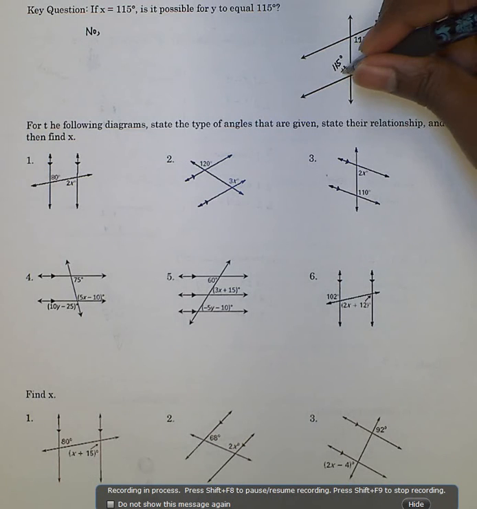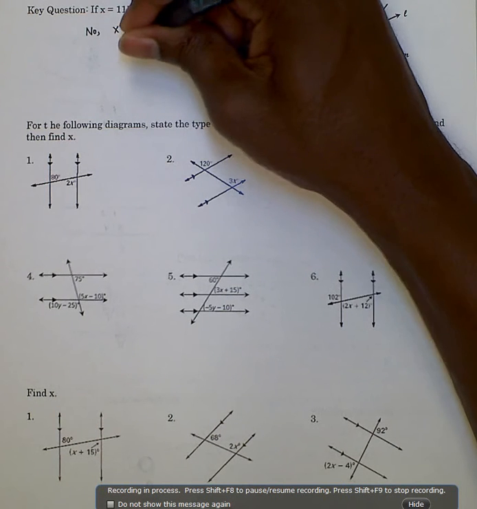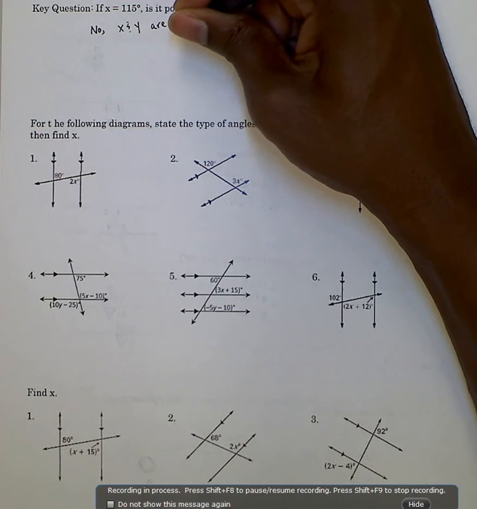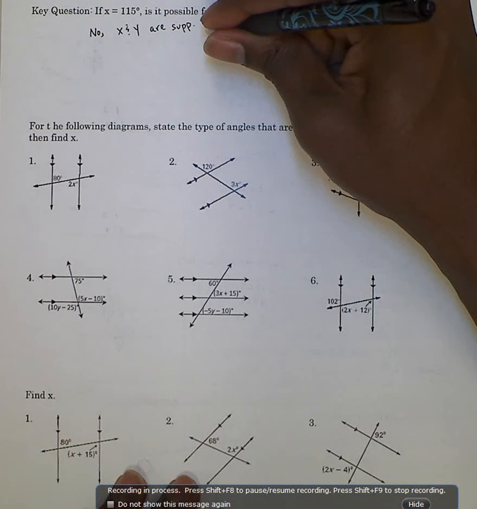What will y be? Well, if we're just looking at what we talked about last chapter, x and y together are a linear pair. They make up a straight line. So we know that x and y are supplementary. Okay, so that means y would equal 65.